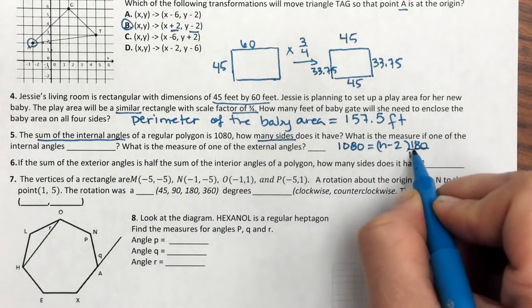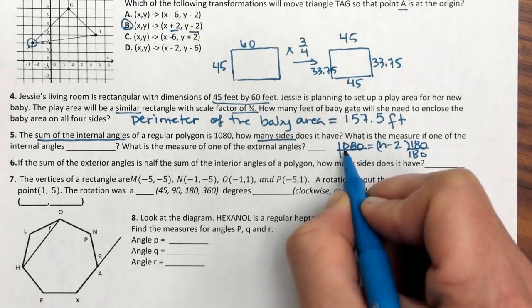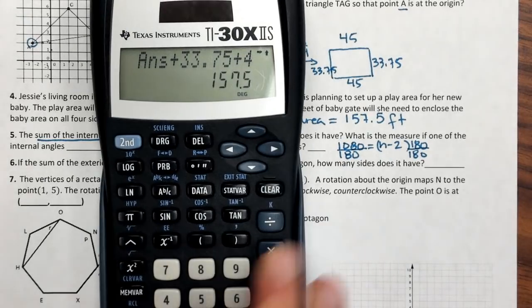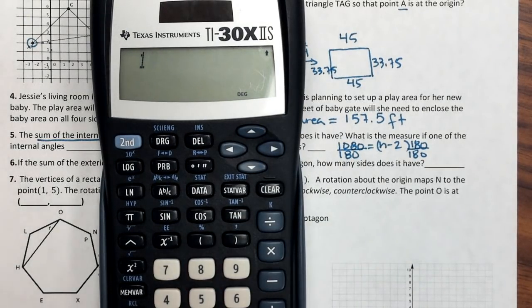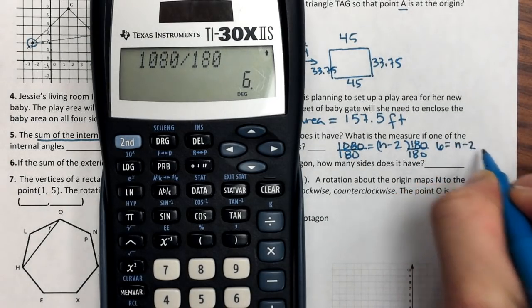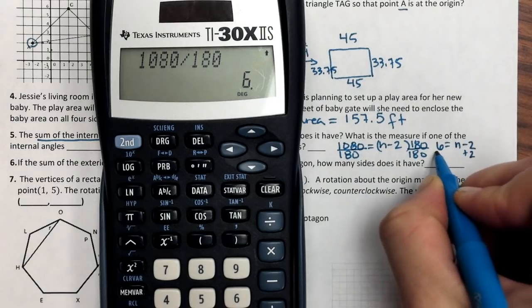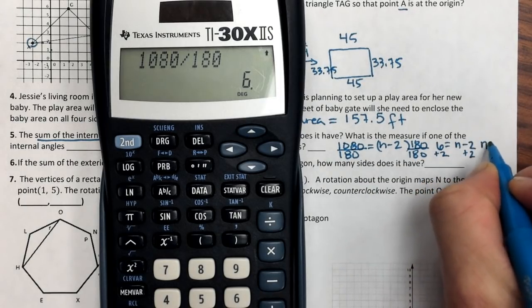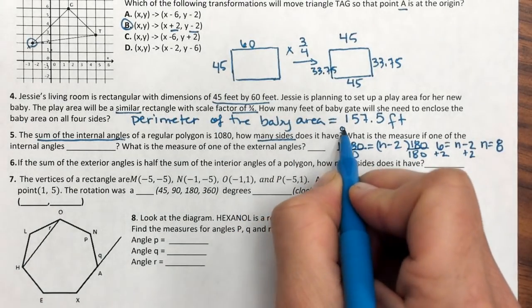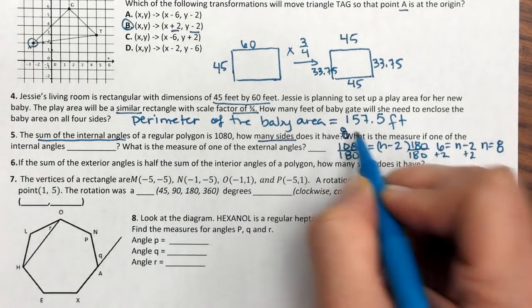So we're going to start by dividing by 180. 1080 divided by 180, be really careful, is 6, which is equal to n minus 2. We're going to add 2 and add 2. That means that n equals 8. So it has 8 sides. There was no blank there for you guys.